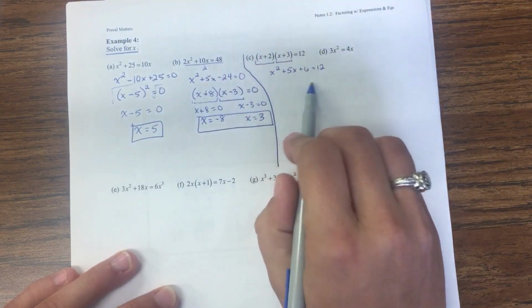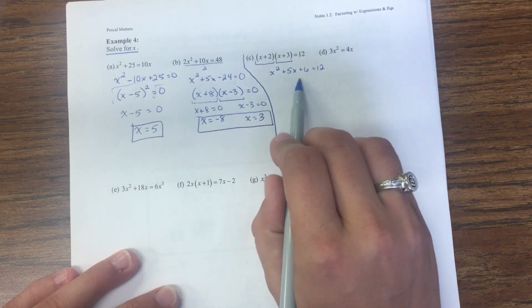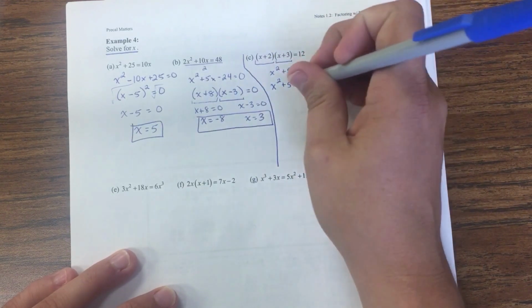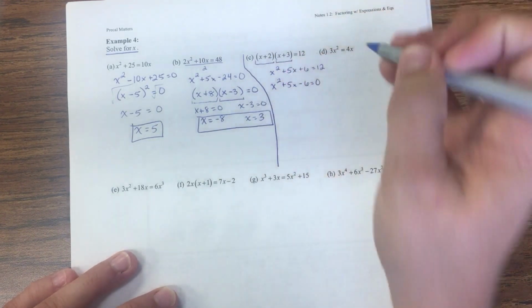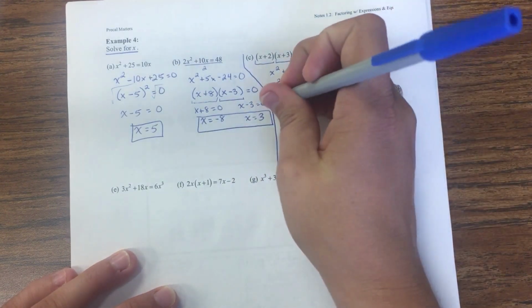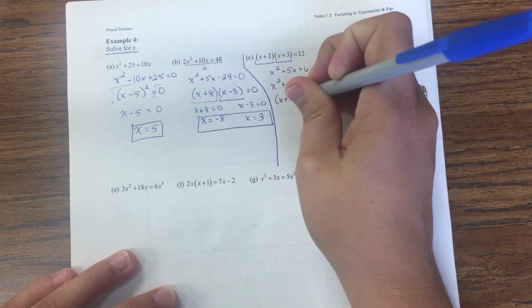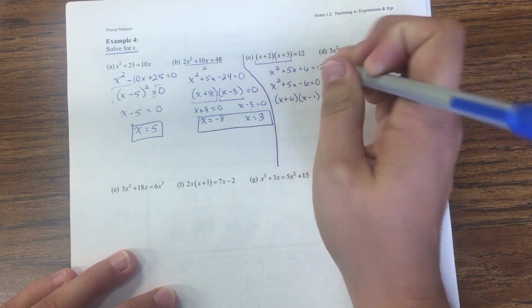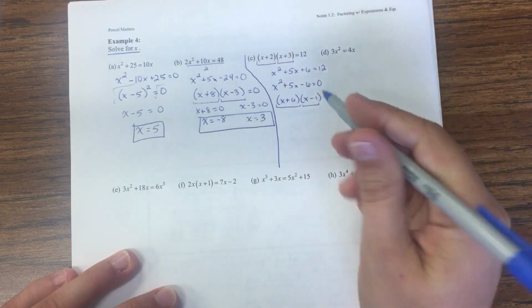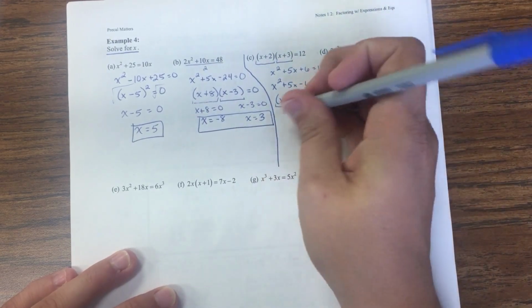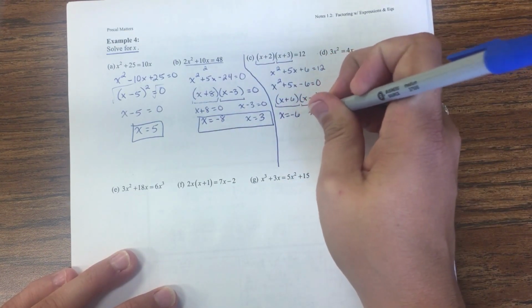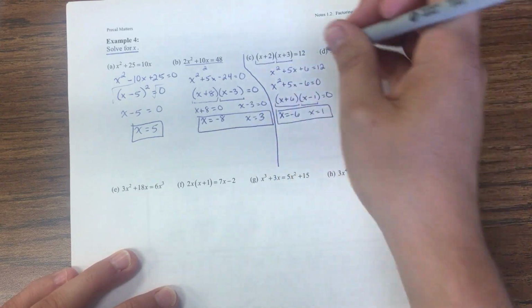And to solve a quadratic, I know that these are supposed to equal 0, so I'm going to move the 12 over. So x squared plus 5x minus 12 gives me minus 6 equals 0. Things that multiply to negative 6 that add up to 5 are positive 6 and negative 1. So again, I'm going to do this part in my head. So I know that something times something equals 0. Well, this one will equal 0 if x is negative 6. And this one will equal 0 if x is 1. Done.